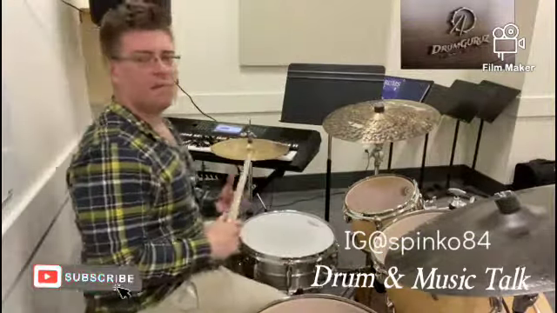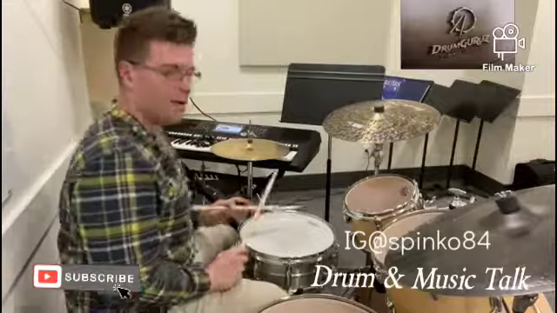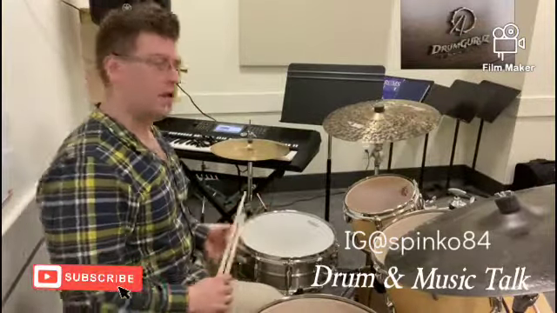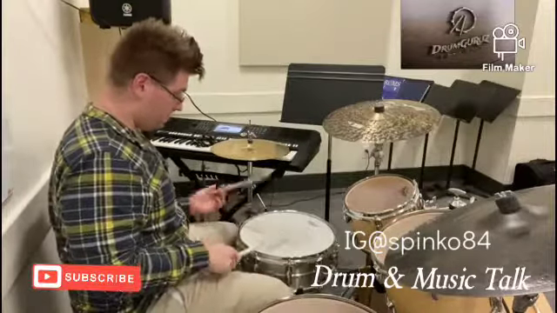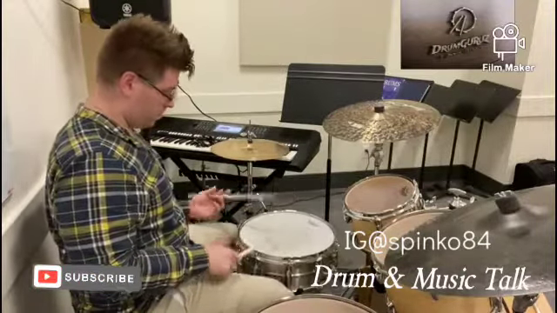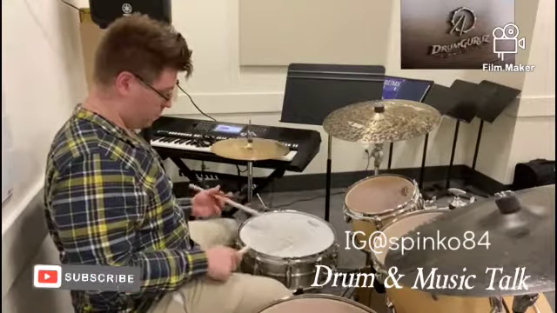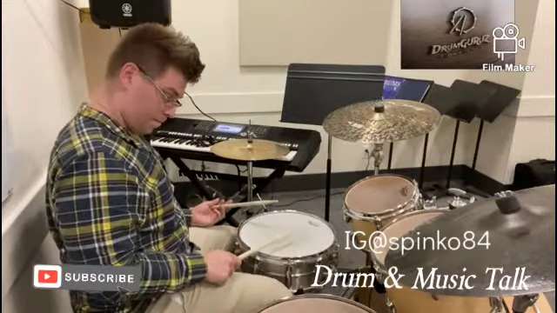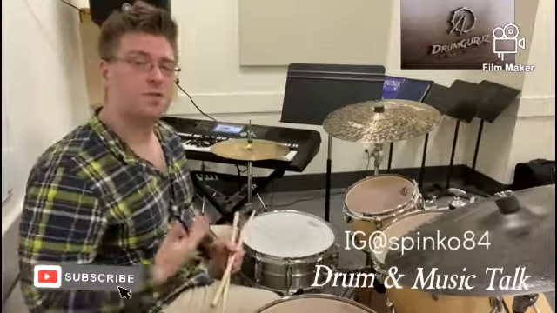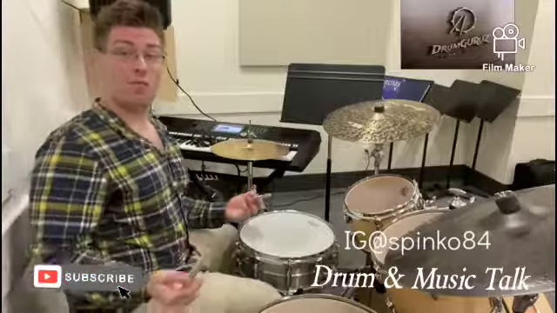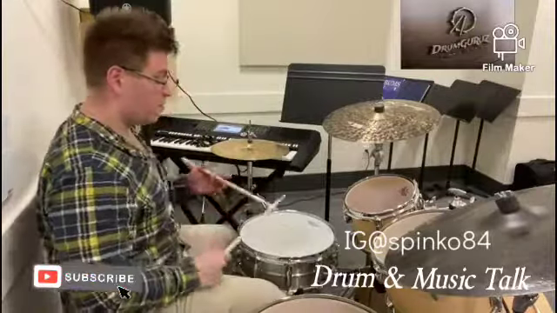So the way that we play a pattern, for example, this is a samba pattern, just a basic samba, what's called a samba marcha. And it sounds something like this if I were just to play it normally, like looking at it on a piece of paper. 1, 2, 3, 4. So that would be correct on the page, but in the style of the music, it would sound more like this. 1, 2, 3, 4.